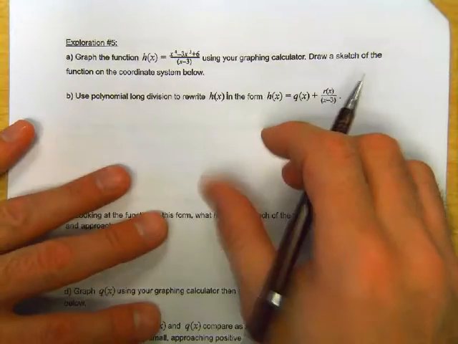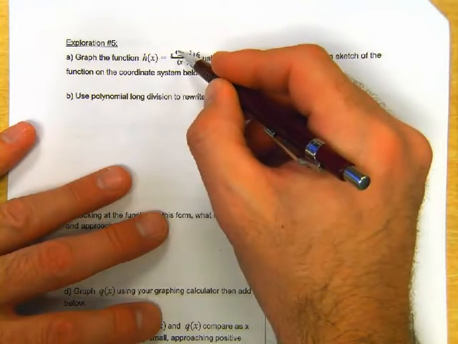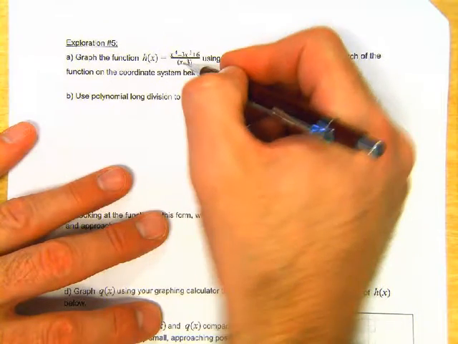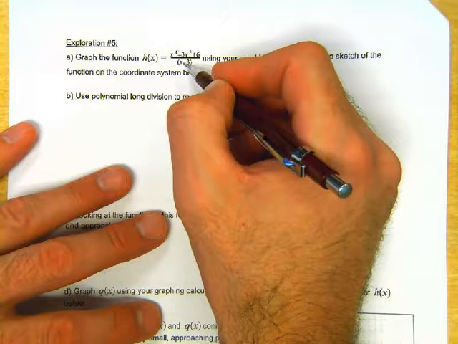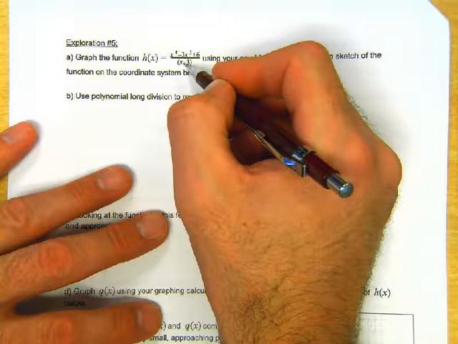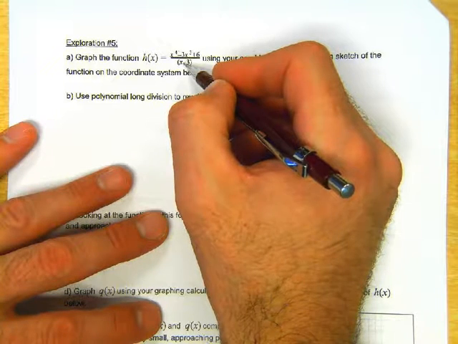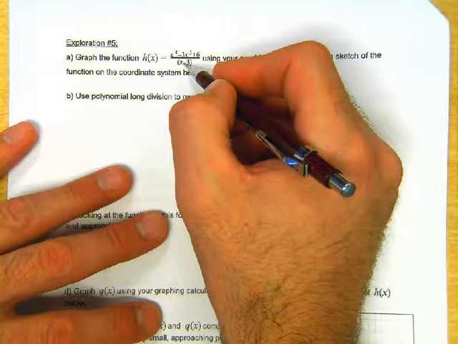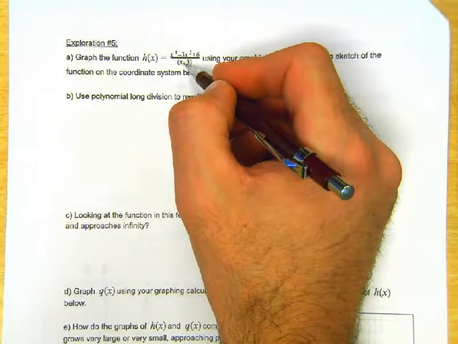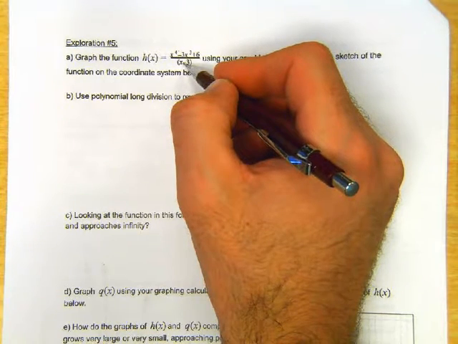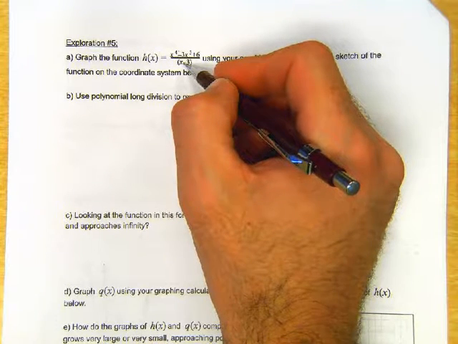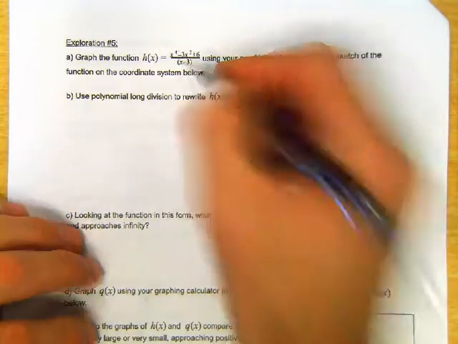Okay, looking at this function, the numerator is degree 4, the denominator is degree 1, so the difference is degree 3, which would mean a cubic asymptote. How many turning points could a cubic asymptote have? 2 or 0. How many x-intercepts could it have? 2, 1. Can it have 0? No, because it's odd.